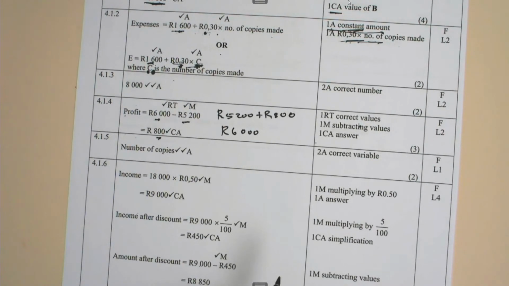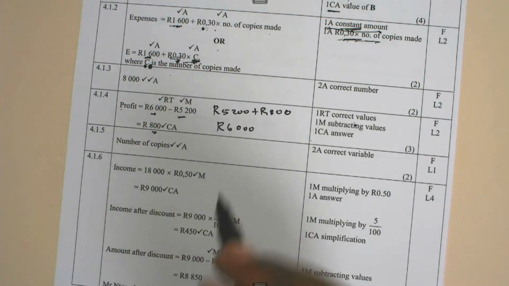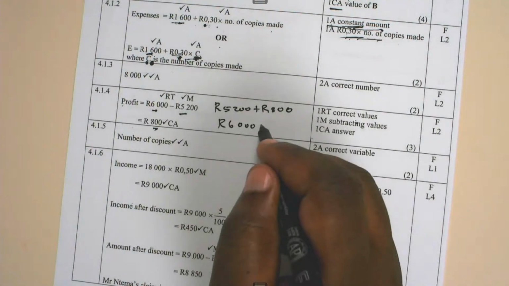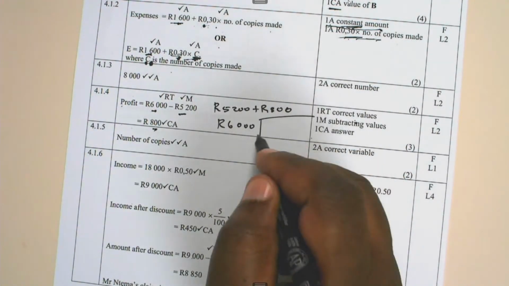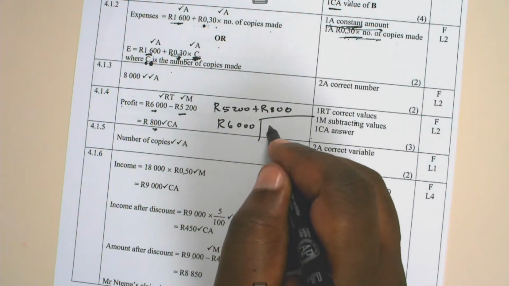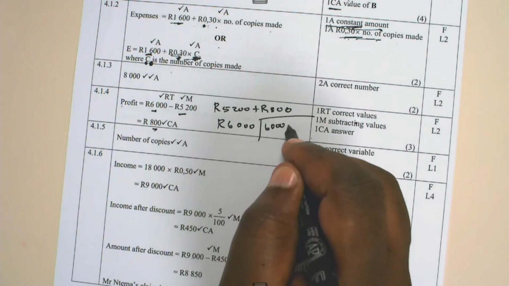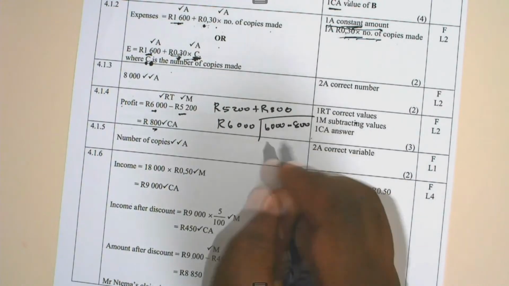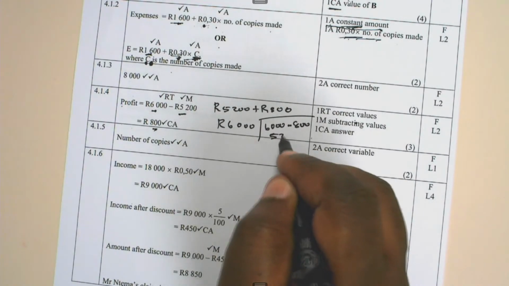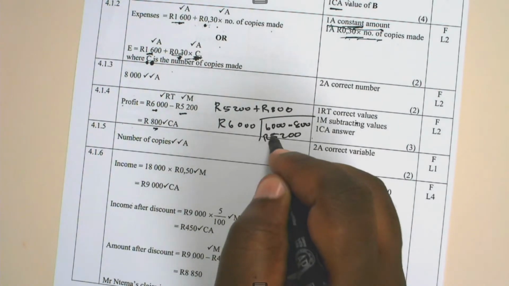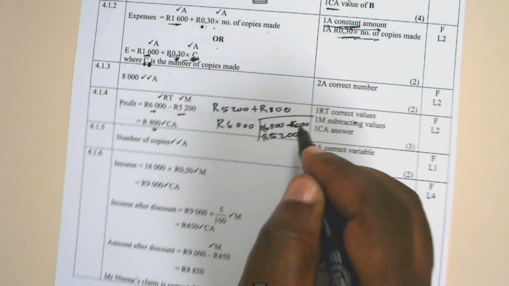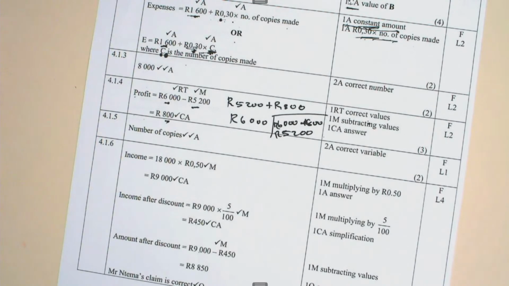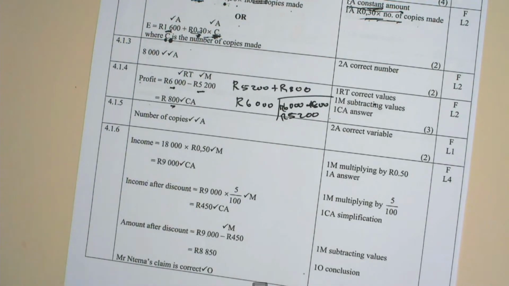Or they can say 6,000 minus 800, and then they will get 5,200. You still credit those learners who wrote something like that.